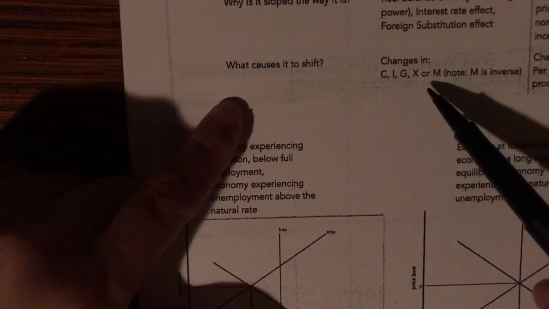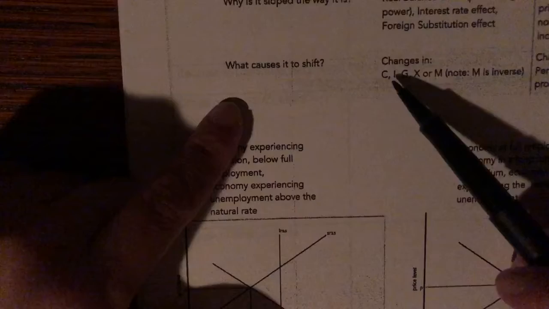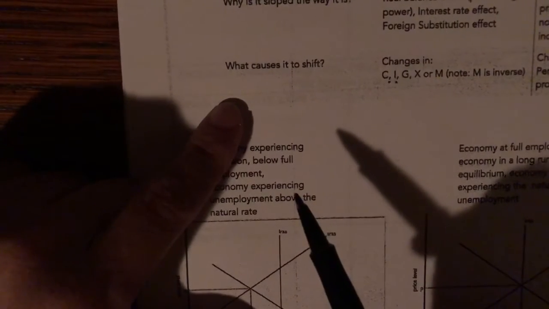Okay, what causes it to shift? It's basically changes in C plus I plus G plus XN. Okay, we know that this is GDP.